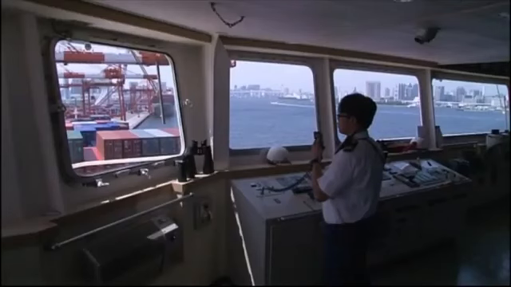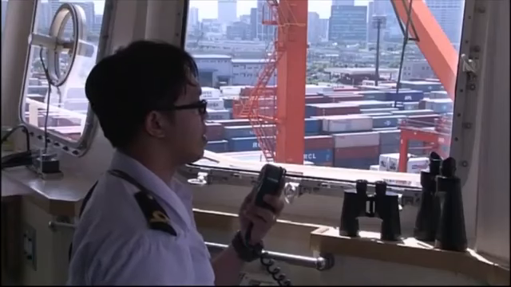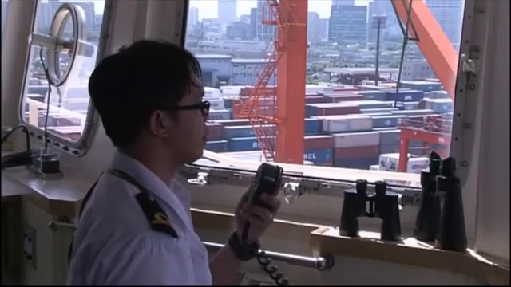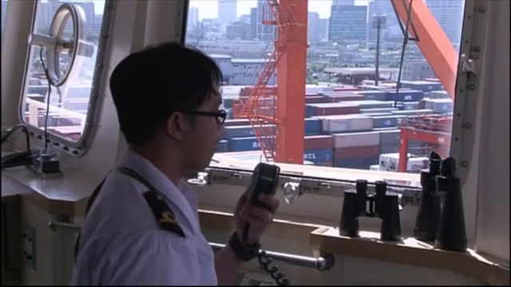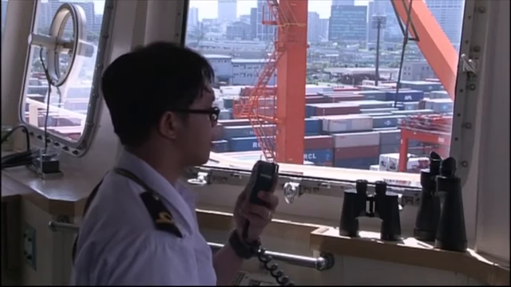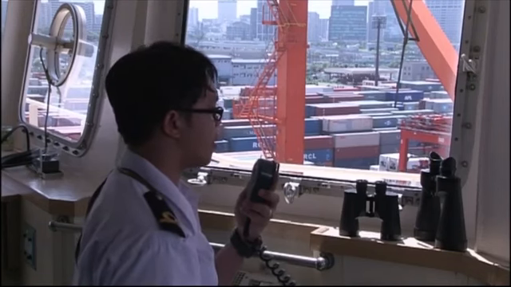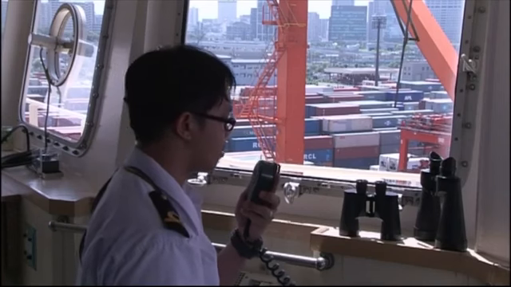Attention all crew, attention all crew. To ensure proper awareness among your shipmates, make an inboard announcement that maintenance and inspection work is underway. Main switchboard will carry out from 1400. Thank you.